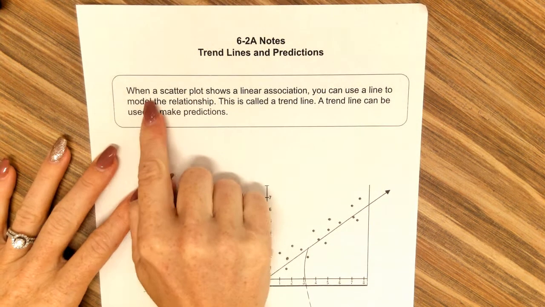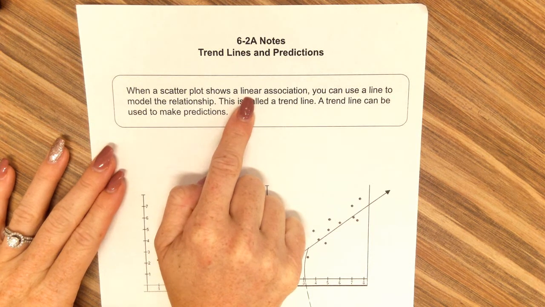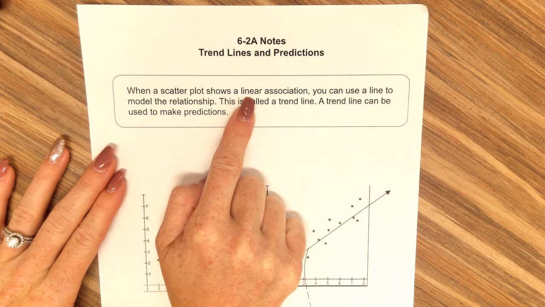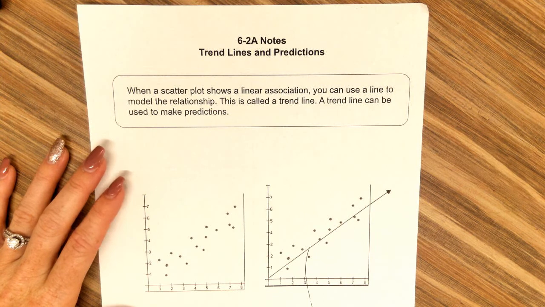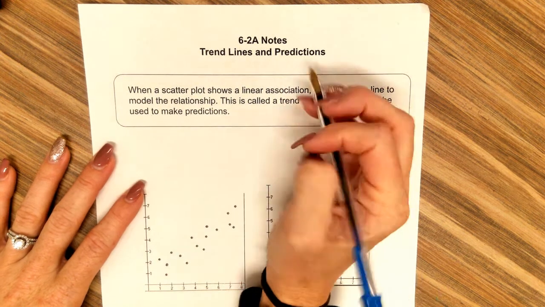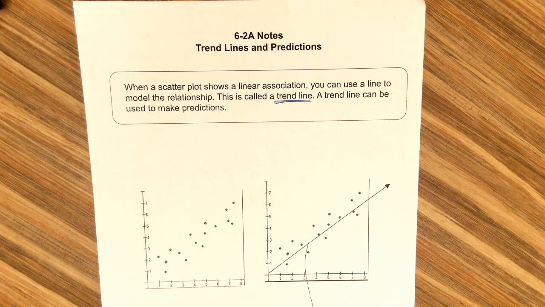So what does it say right here? When a scatter plot is, what does linear mean? A line. When it's showing a straight line trend, you can use a line to model the relationship. This is called a trend line. And that's what we're learning today. We're learning about trend lines. A trend line can be used to make predictions.